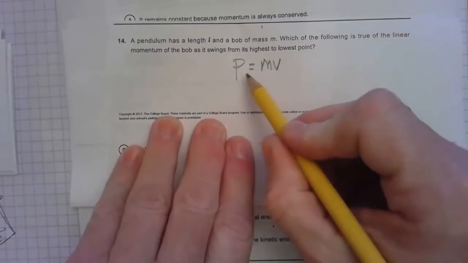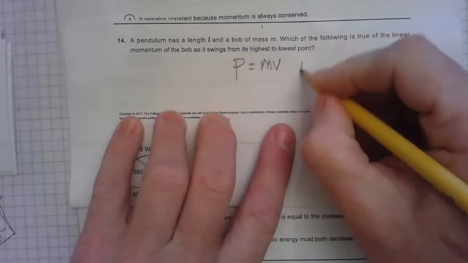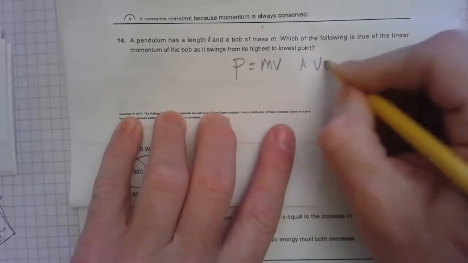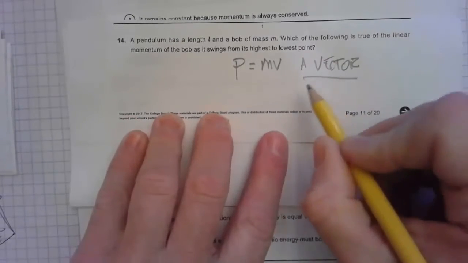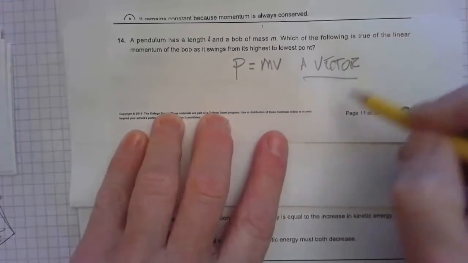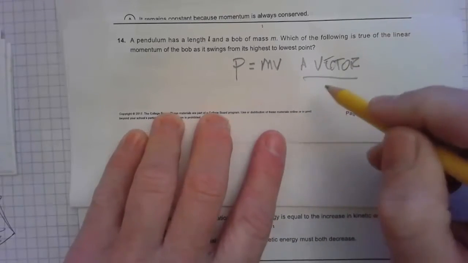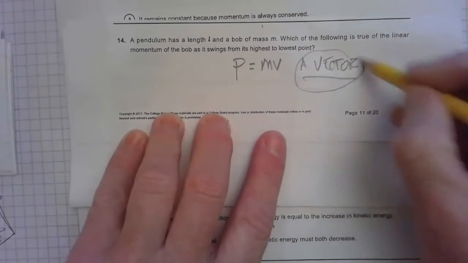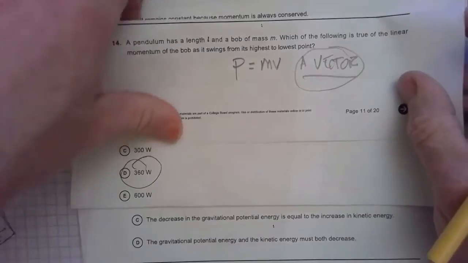The faster an object goes, the bigger its momentum. And it's also, this is important, a vector. It has direction. So changing the momentum could be just changing the direction. Something going in circular motion has a constantly changing momentum, not because it's going faster or slower, but because it's turning. But momentum is a vector, unlike kinetic energy, which is not a vector, it's a scalar.